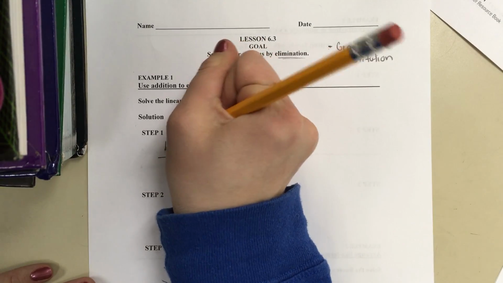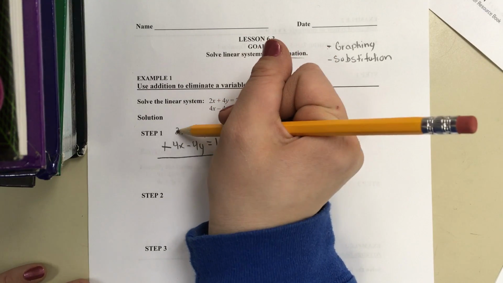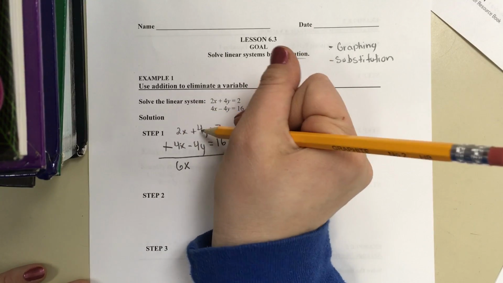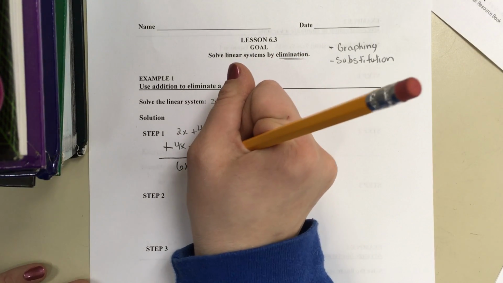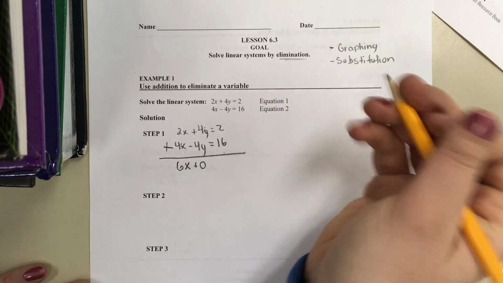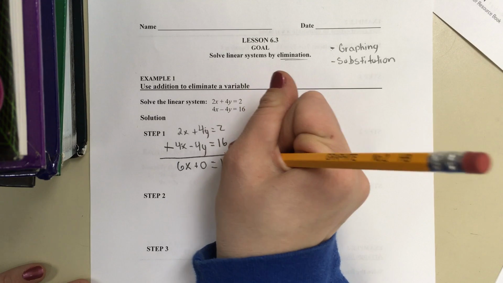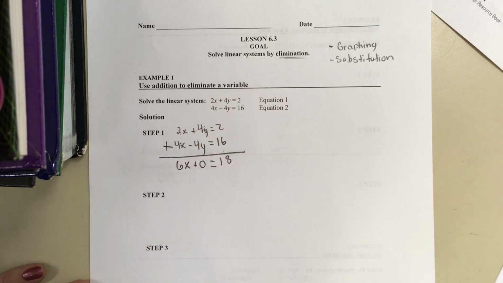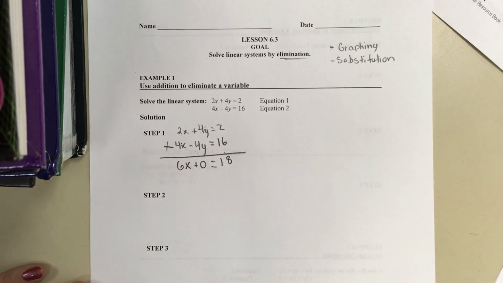So if I were to add these two equations together, I would say 2x plus 4x is 6x. Perfect. 4y minus 4y is 0. That eliminated the y. And 2 plus 16 is 18. So always line them up and add them straight down, assuming you can cancel one of those variables out.